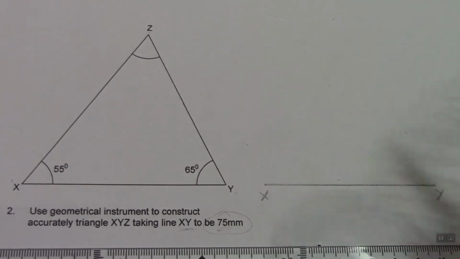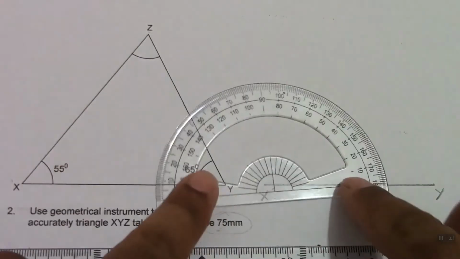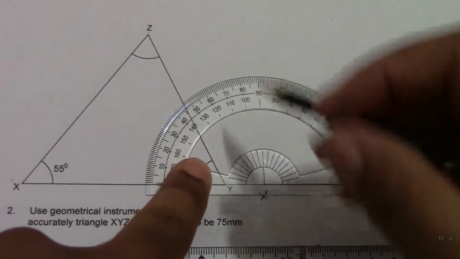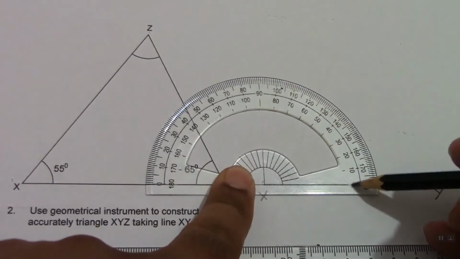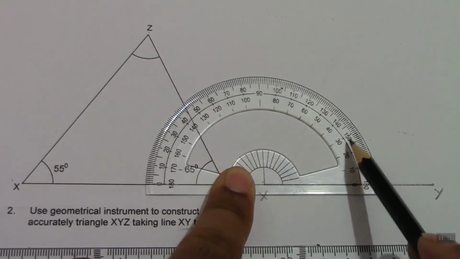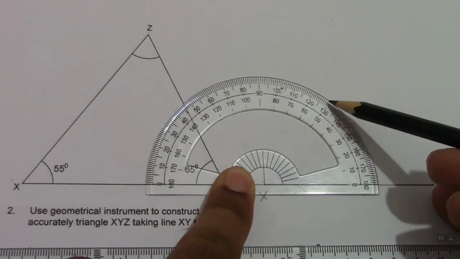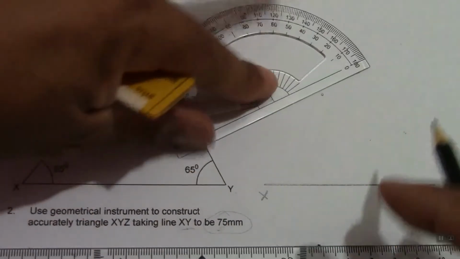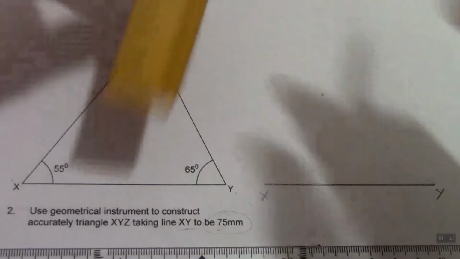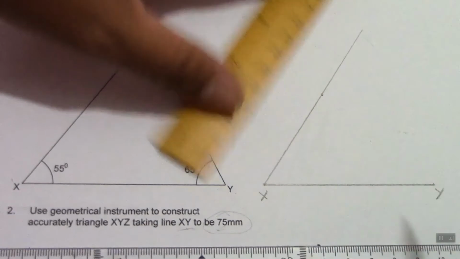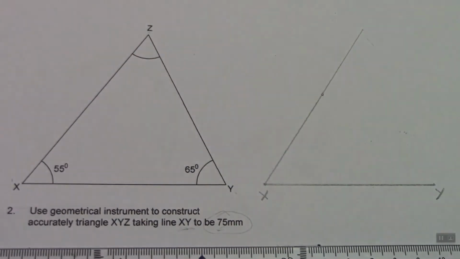With my protractor, I put it on point X, perfectly aligned with my line here. From 0 here, I count 55. So 10, 20, 30, 40, 50, then I can count 1, 2, 3, 4, 5, and 55 is here. So I put a mark here, a point here. I can draw a line with my ruler or the protractor itself. So I draw a line. So this makes an angle of 55 degrees.